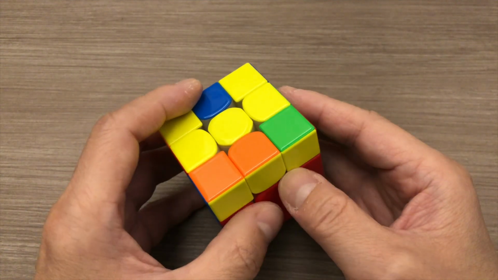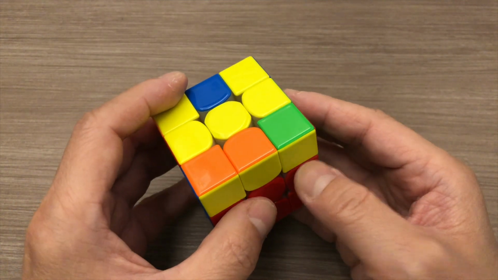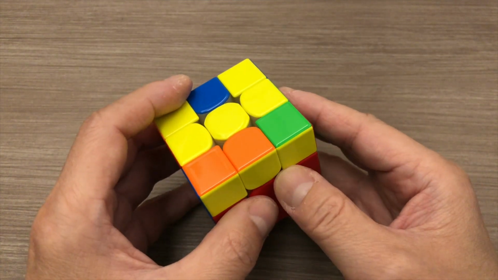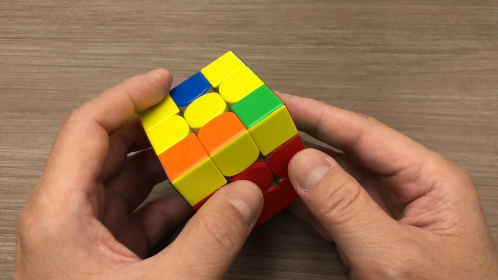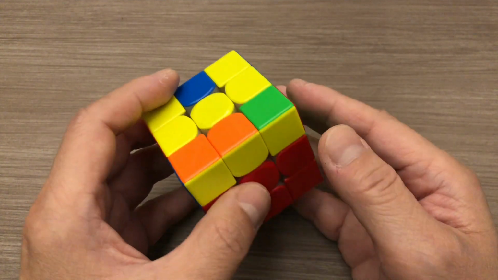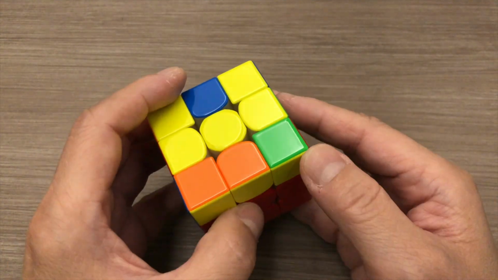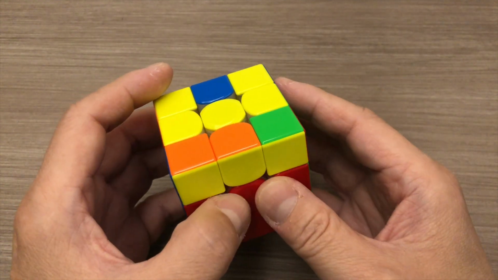In the ROUX method, you will need to memorize 42 different algorithms. For the FR mix method, you will only need to learn 2 very simple algorithms, but you have to apply them repeatedly in order to solve this step.